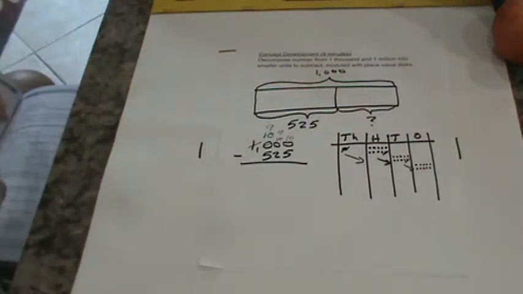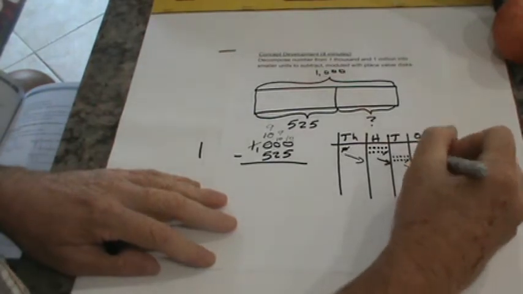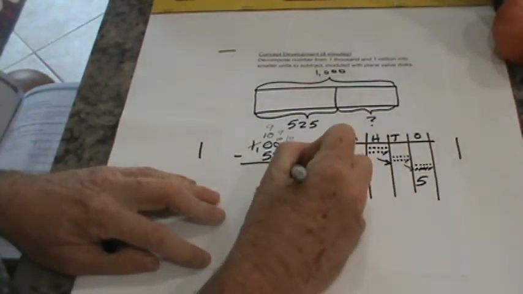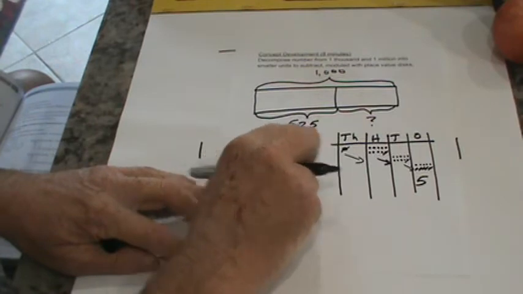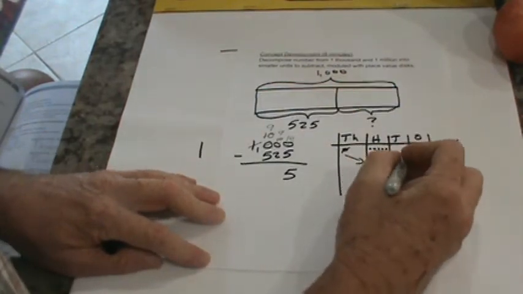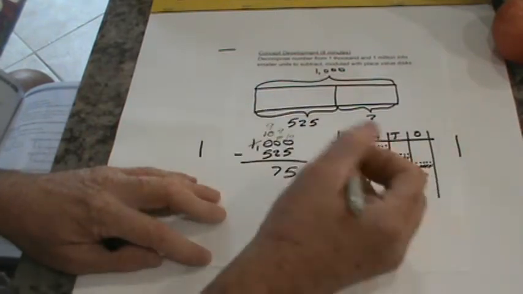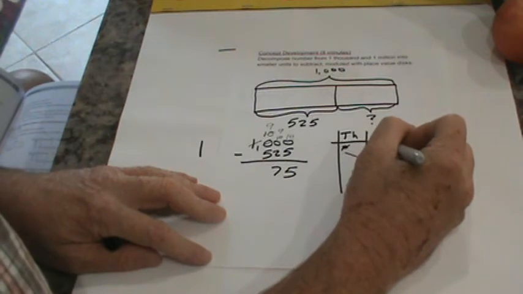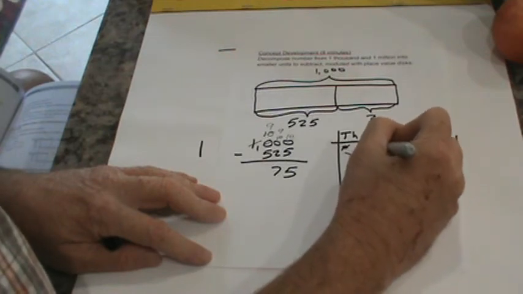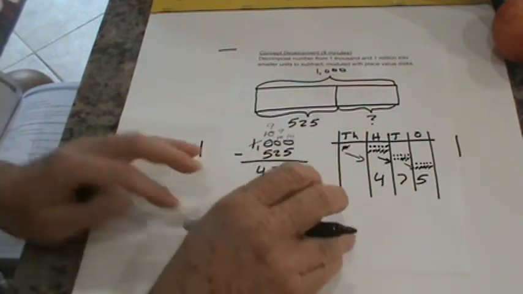So let's subtract now. 10 minus 5. 1, 2, 3, 4, 5. Okay, 9 now. We have 9 minus 2. 1, 2, 3, 4, 5, 6, 7. 9 minus 5. 1, 2, 3, 4, 5. How many do we have left? 4. And there's our answer, 475.